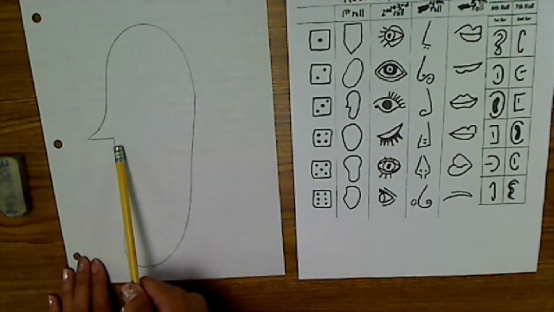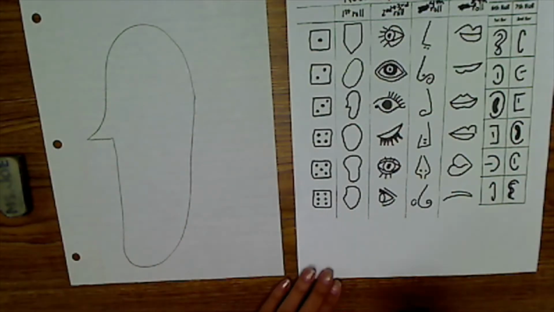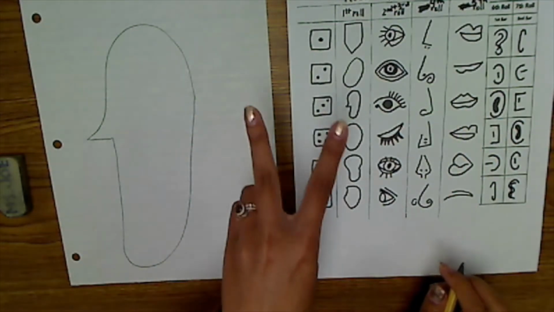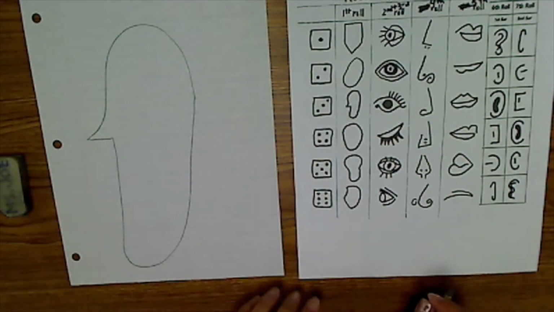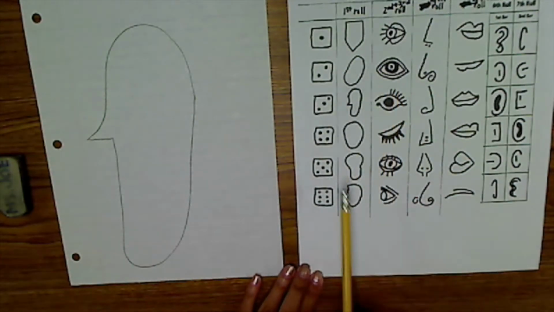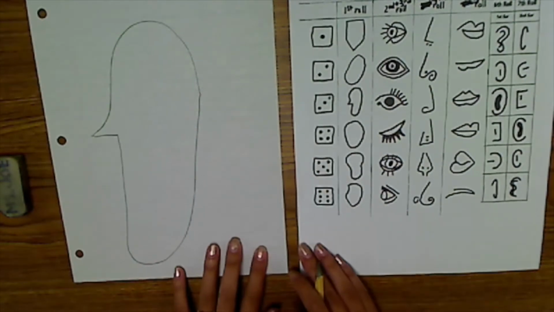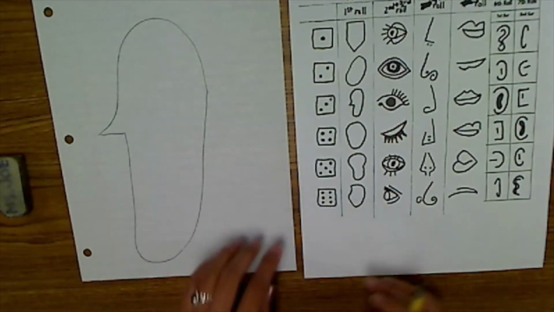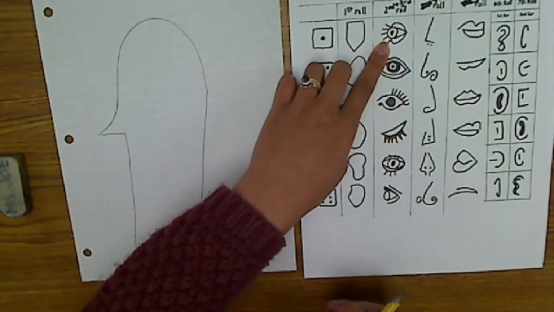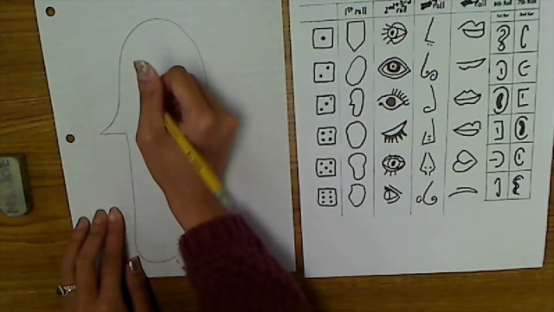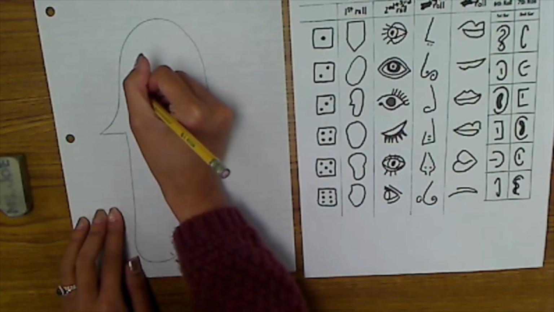So I did my face here, okay, and you are going to need 2 eyes. So I want you to choose 2 different eyes. Don't do the same eye. I am going to choose, let's see, I'm going to do this one, this first one right here, and I'm going to do that for my left eye.